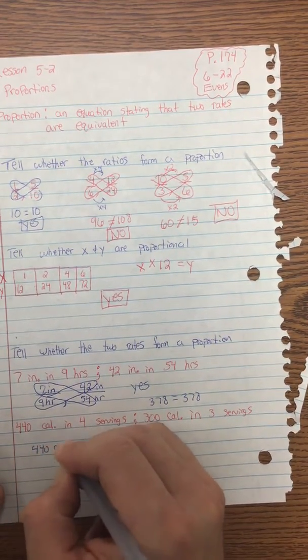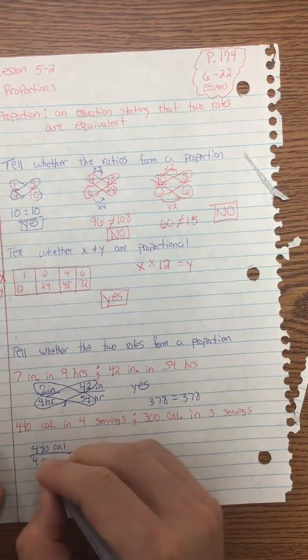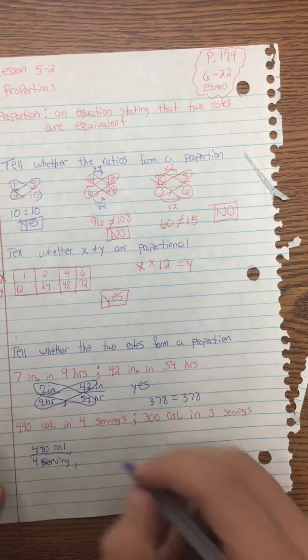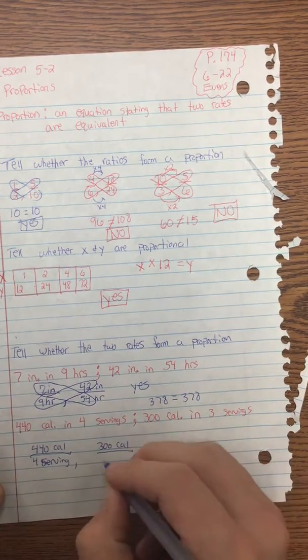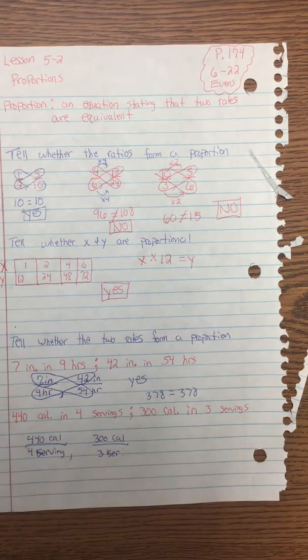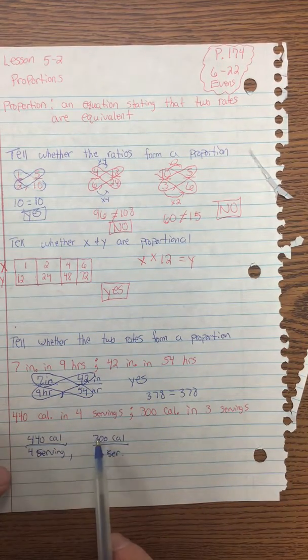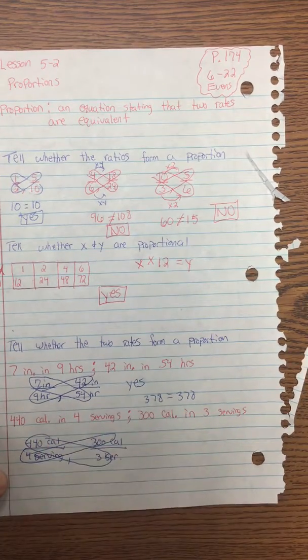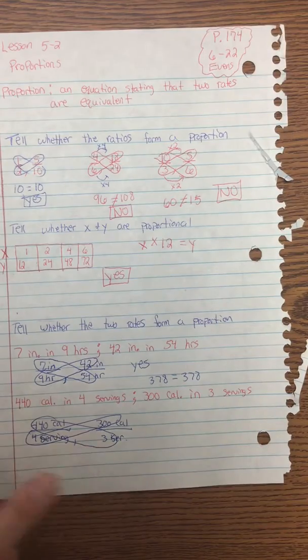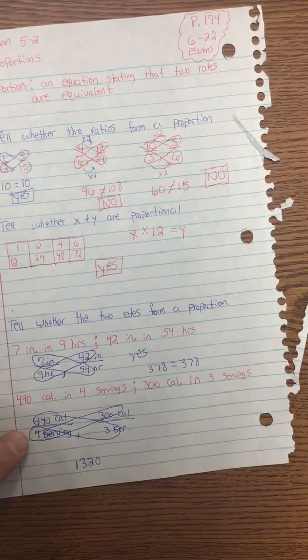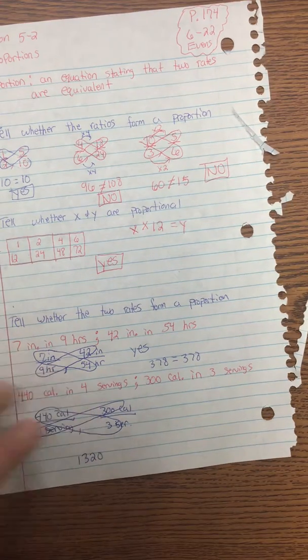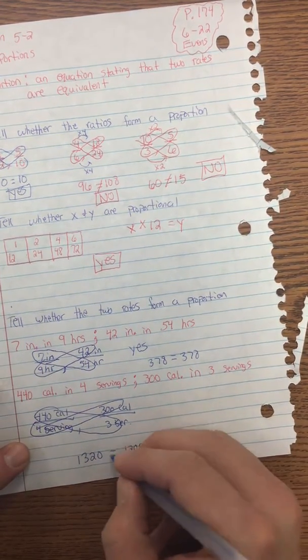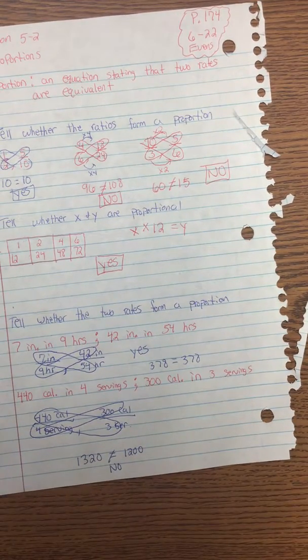440 calories over 4 servings, and then 300 calories over 3 servings, okay? Now I really don't have a number to multiply 300 by to get 440 or 3 by to get 4, so this is where we just have to use cross products, okay? 440 times 3 is going to get us 1,320, and 4 times 300 is going to get us 1,200. Close, but those do not equal each other, so they do not form a proportion. So your answer is no.